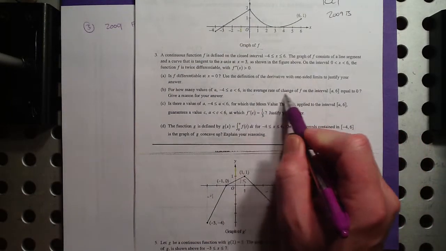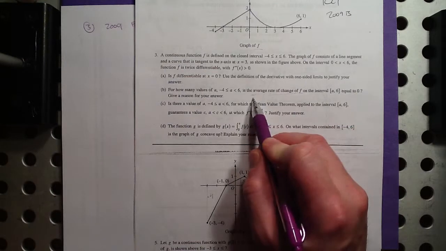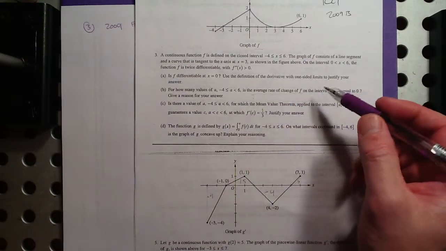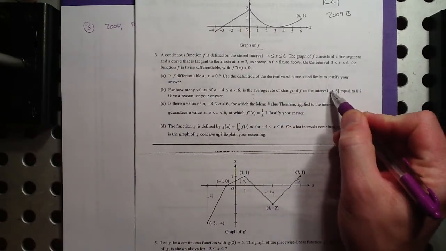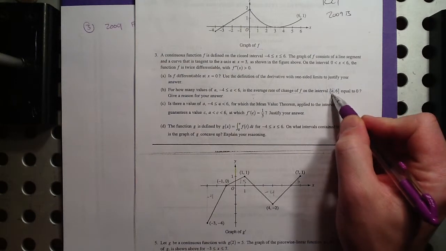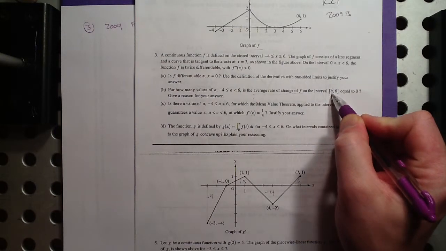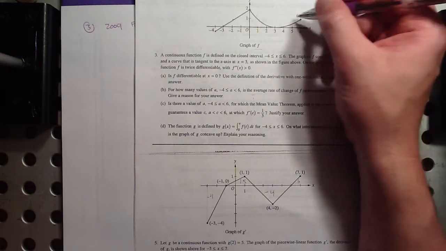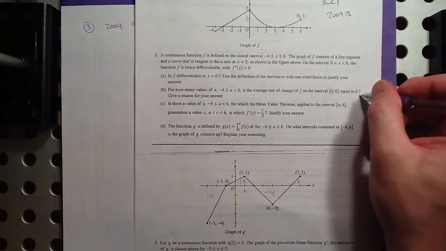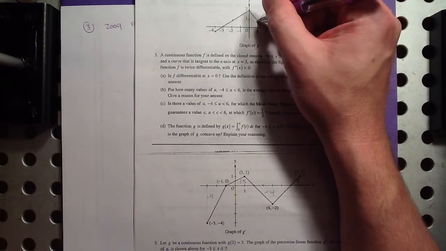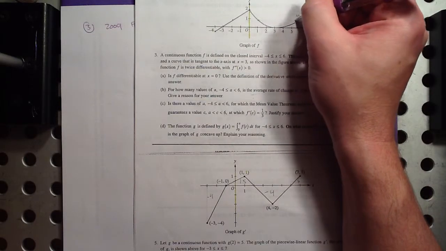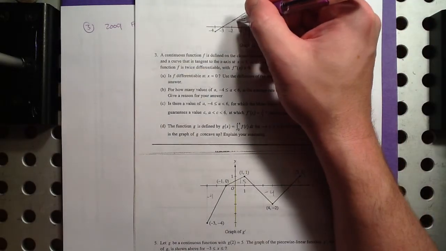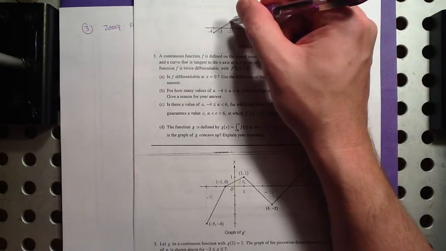Average rate of change is the slope of a secant line. So we're talking about slopes of secant lines between, for some x value, and 6. So if we want the slope of a secant line to be equal to 0, I think we're talking about this secant line and this secant line.